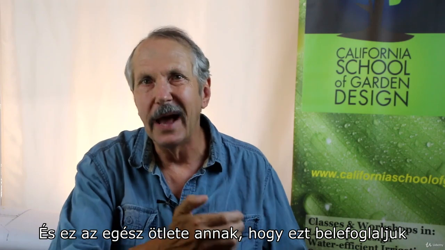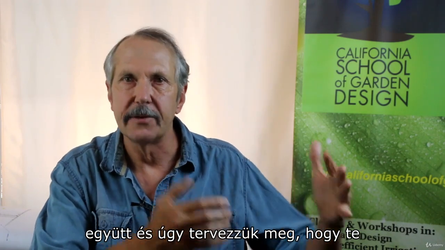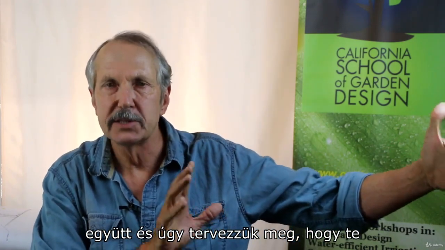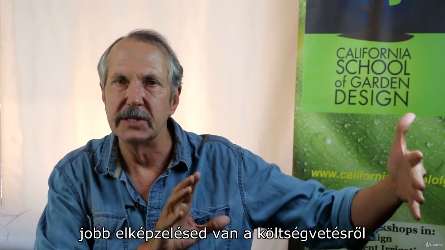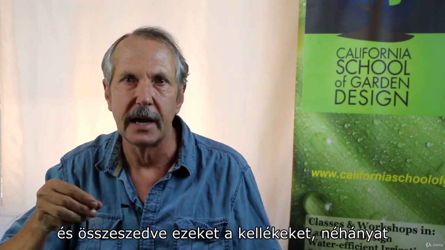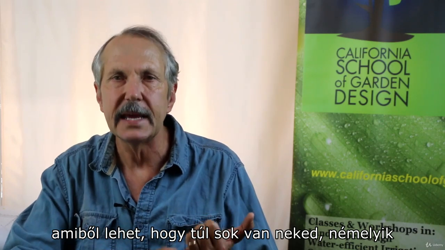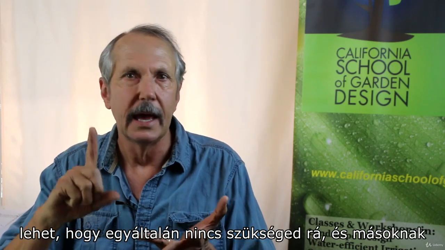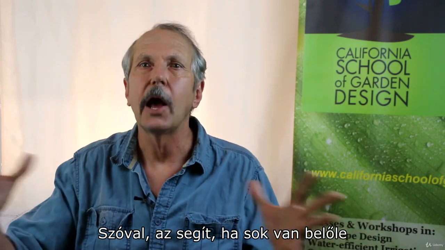And that's the whole idea of putting this together and designing it, so that you have a better idea of how to budget this and what materials you're going to need, so you're not necessarily running back and forth to the irrigation shop or the box store and picking up all these supplies, some of which you may have too many of, some you may not need at all, and others, it's like, wow, I need more of this. So it helps it to be a lot more efficient.